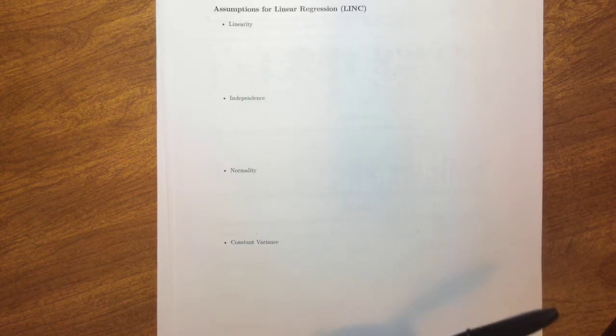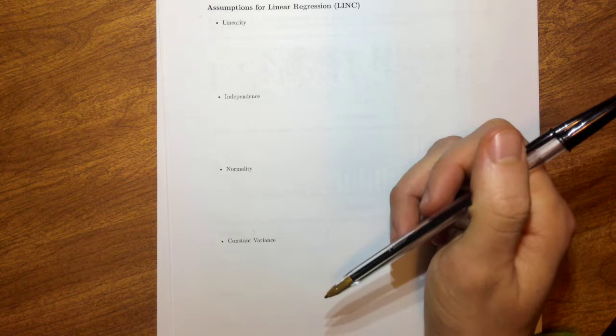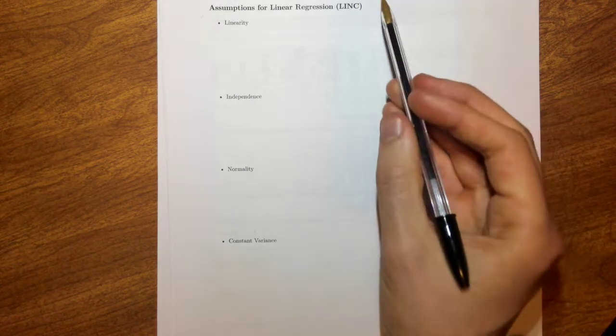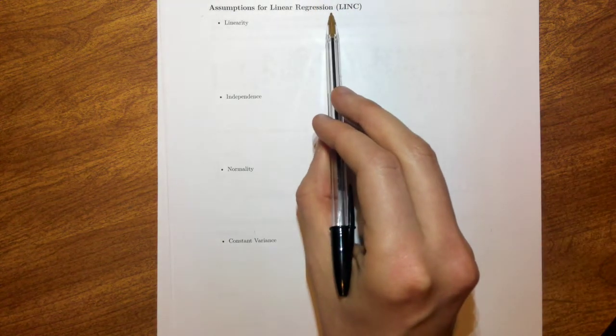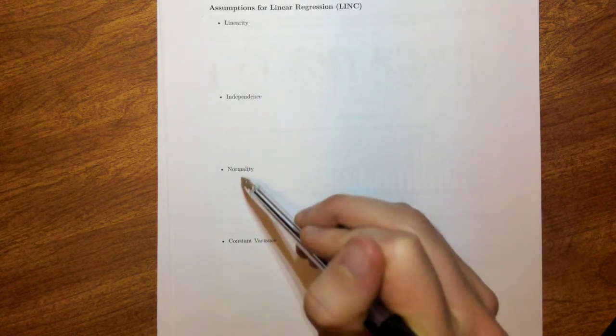There's still going to be some things that we're going to have to check in order to build confidence intervals and do any sort of hypothesis tests. And that's what the next topic is going to be. For regression, there are a few more checks than usual, and we've abbreviated these assumptions LINC. We're going to check linearity, independence, normality, and constant variance.